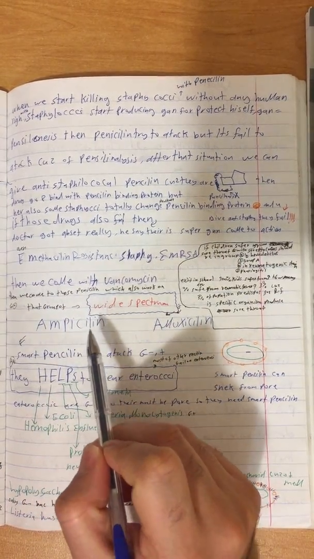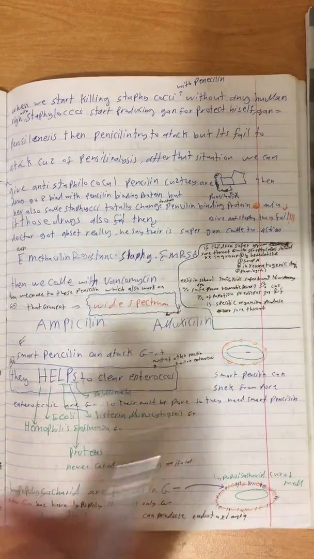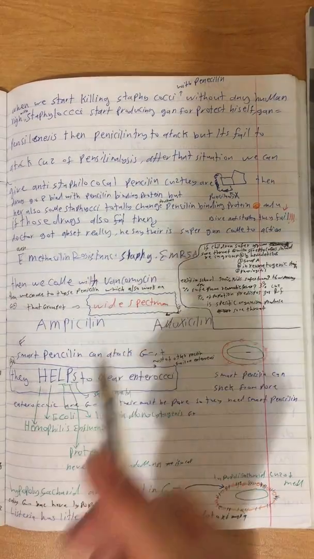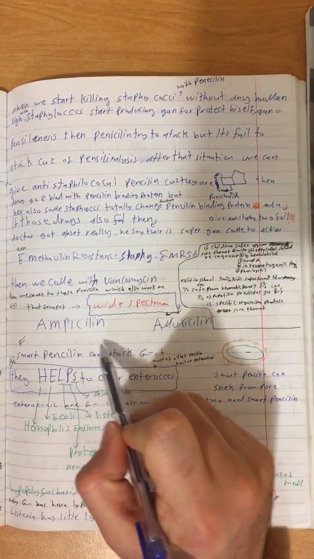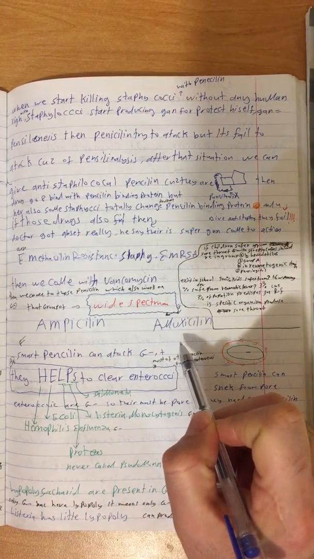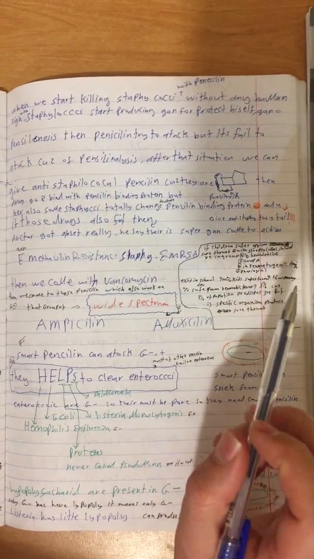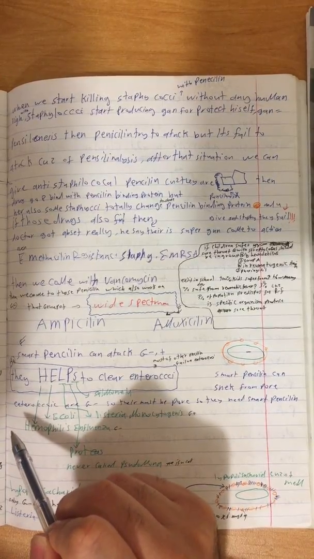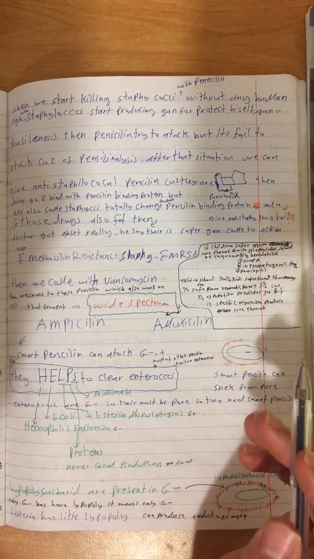So we will move to those penicillins which can work on gram-negative also. The group is what? It's wide spectrum. It can be ampicillin and amoxicillin. We can also call these two types of drugs smart penicillins, which can attack gram-negative and gram-positive.